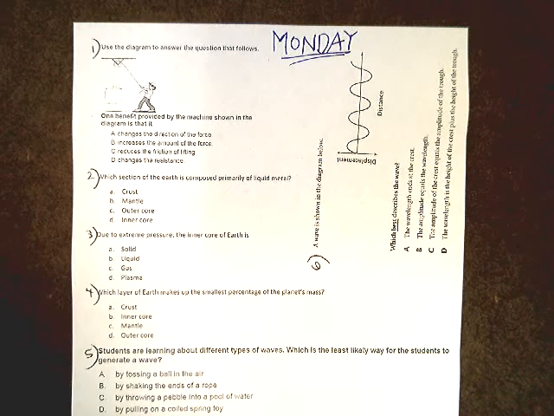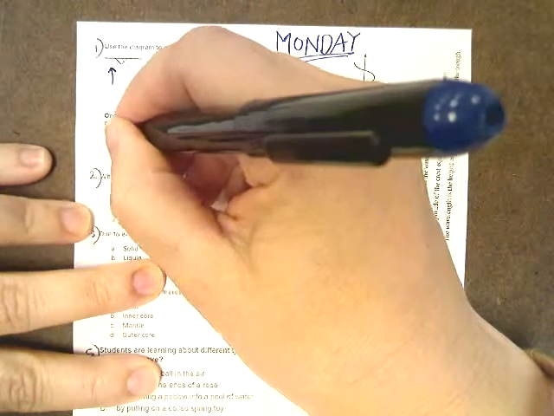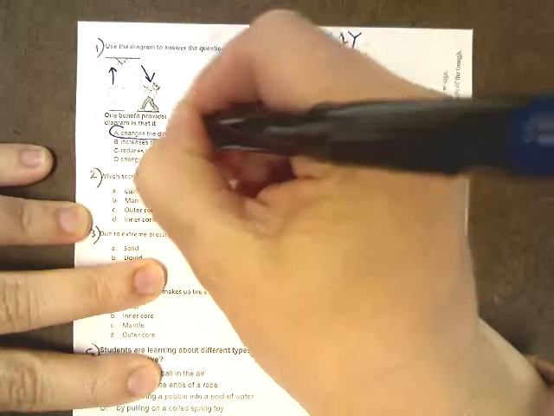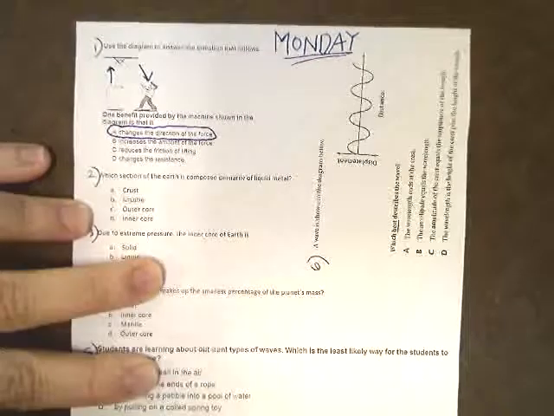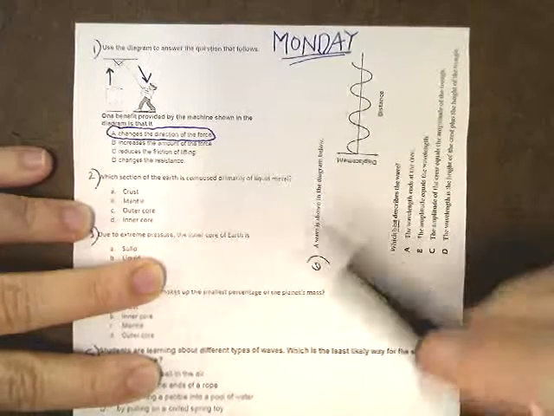All right. TCAP prep for Monday. Number 1, use the diagram to answer the question that follows. One benefit provided by the machine shown in the diagram is that it, what do y'all think? He's pulling down, the box goes up. The best answer is A. It changes the direction of the force. Remember, force is a push or a pull, and he's pulling that rope.